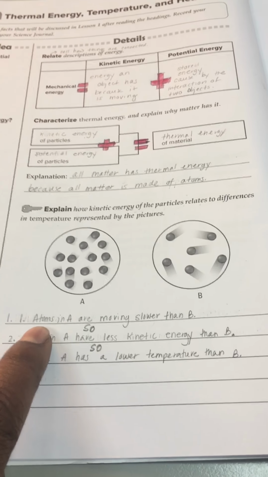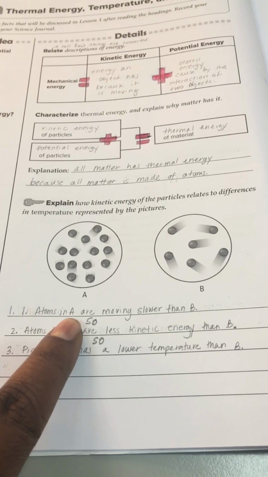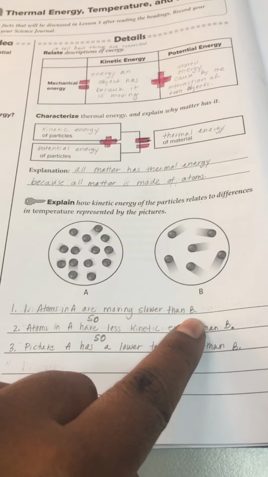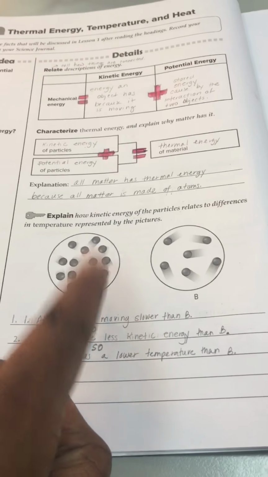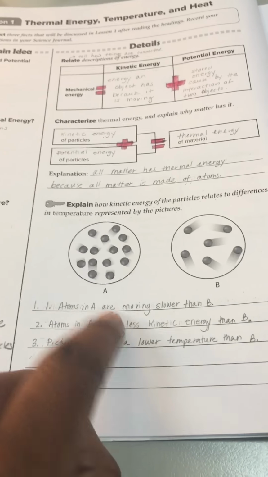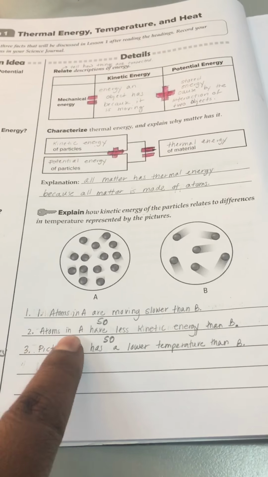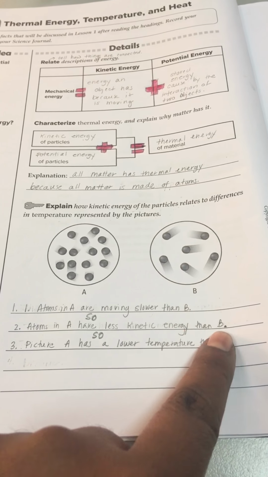So here's the first thing Miss Natasha thought. The atoms in A are moving slower than B. So since that's true, I know that that's true, I can see it. The atoms in A have less kinetic energy than B.